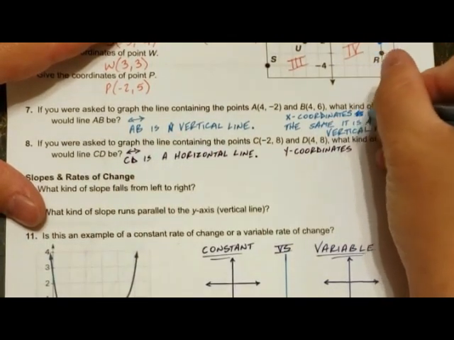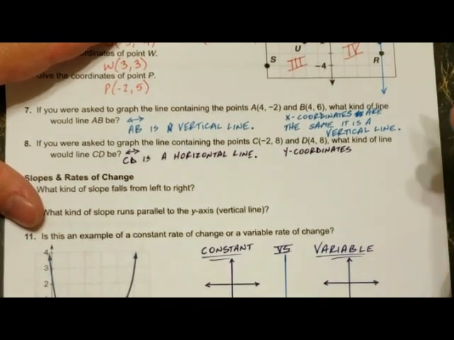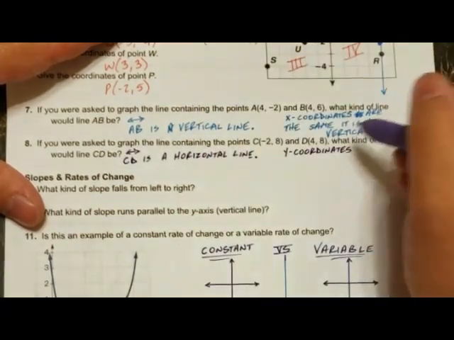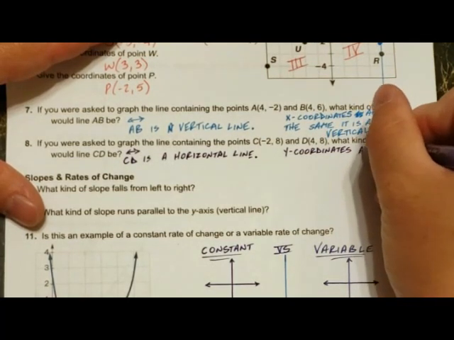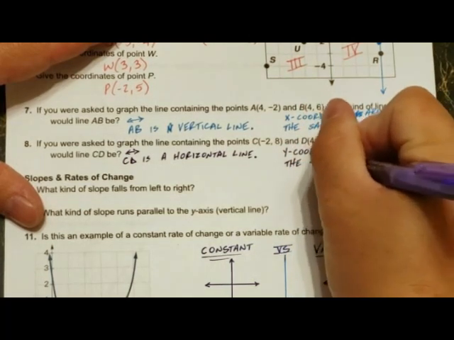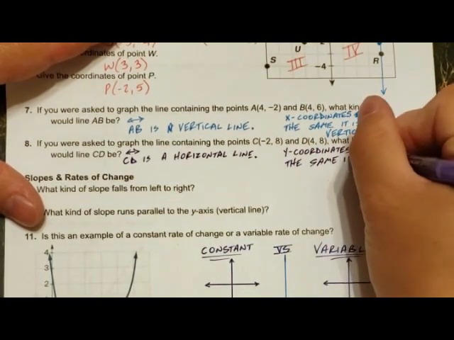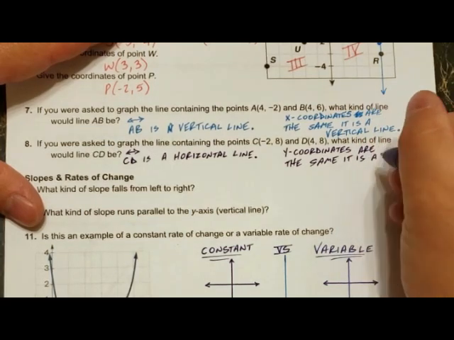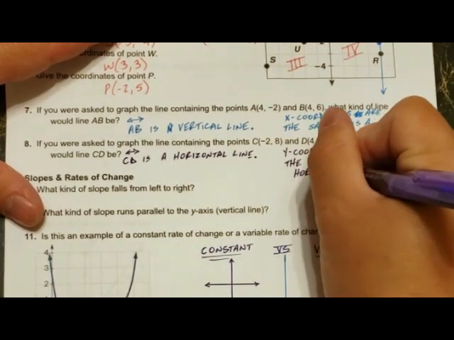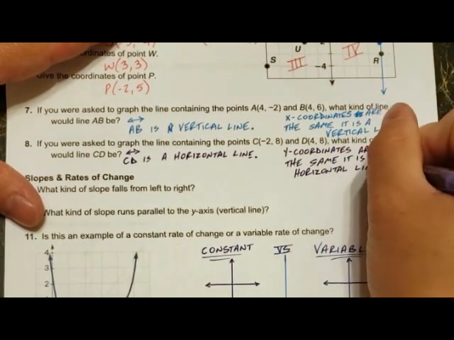Grammar. The x coordinates are the same. The line is a vertical line. If the y coordinates are the same, it is a horizontal line.